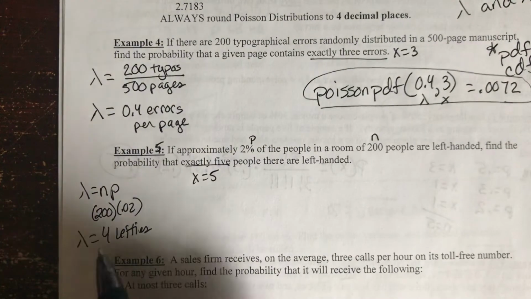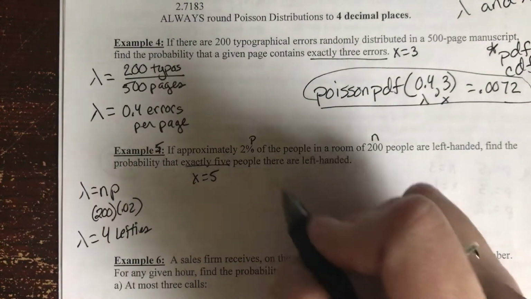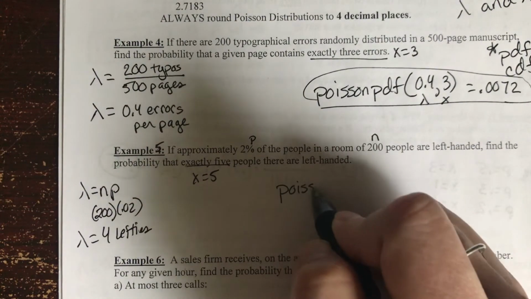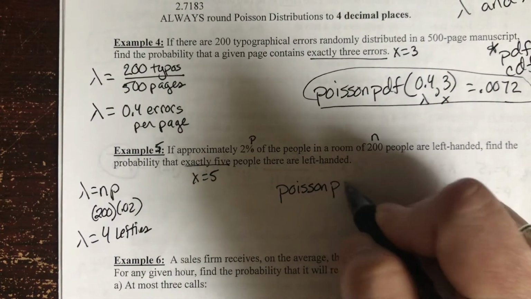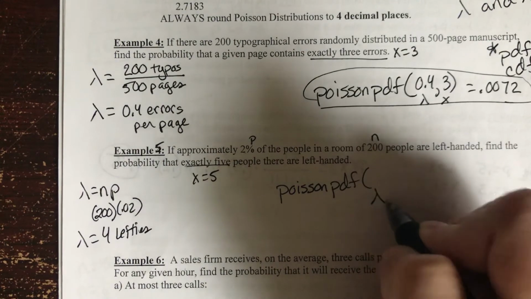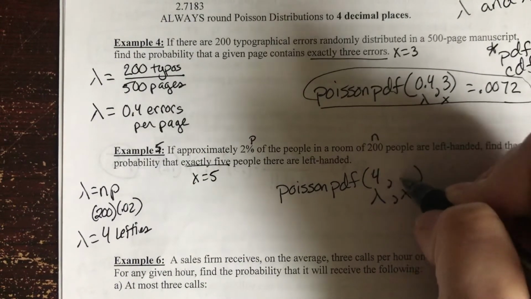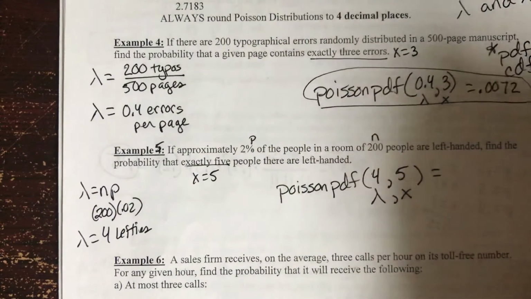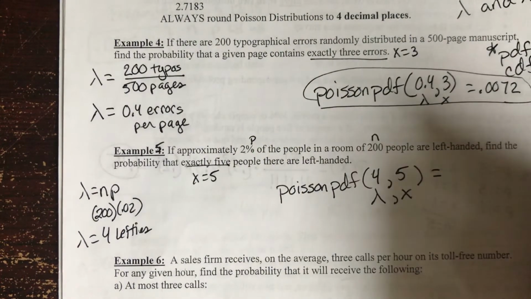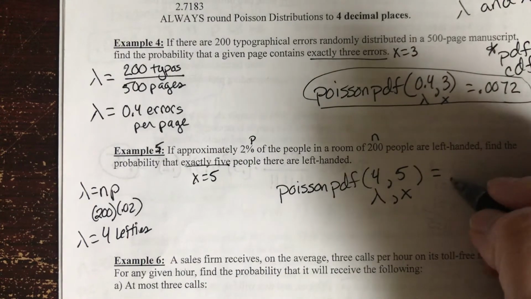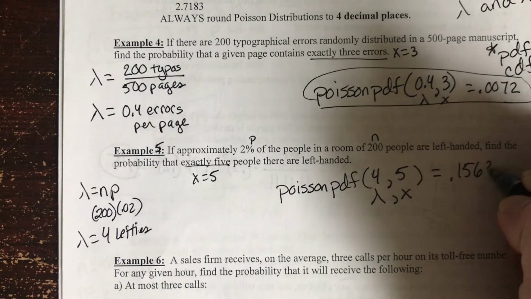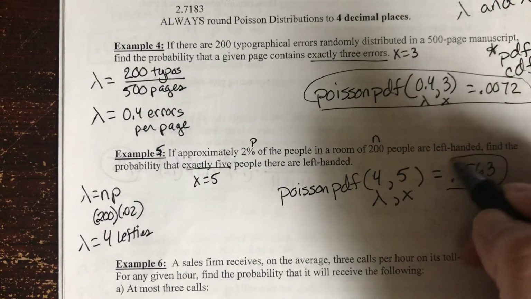So once you find your lambda and your x, you can go to your calculator. You're going to do the same thing I just modeled. Poisson PDF, and it goes lambda comma x. So our lambda is 4, our x is 5, because remember lambda represents average. And when you do that in your calculator, you should be getting 0.1563 as your answer.